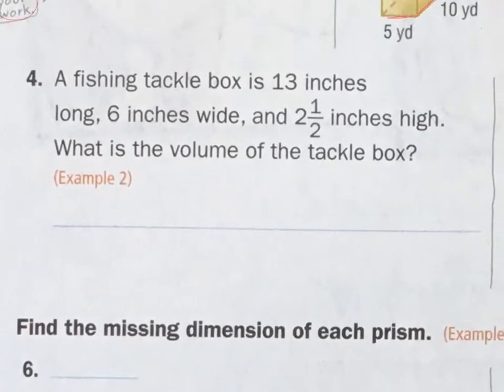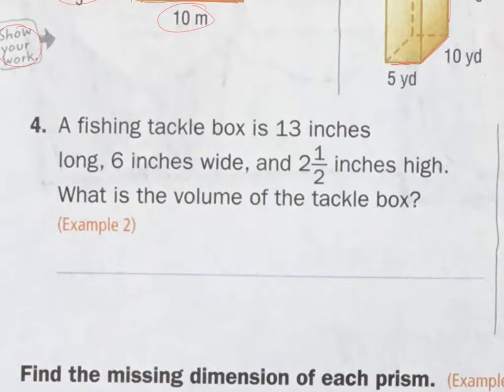A fishing tackle box. Now, I don't see a picture, so I'm going to do a picture, because pictures help me. Helps me to know what I have. Okay, tackle box, 13 inches long. So 13 inches long, 6 inches wide. Oops, that's inches. And 2.5 inches high. So I have all the stuff.